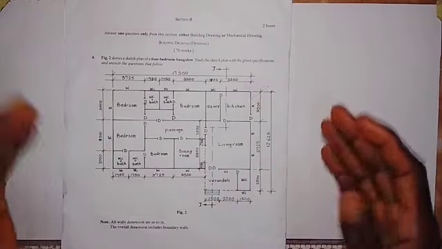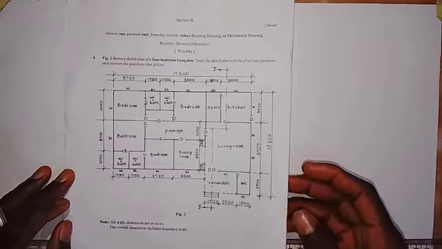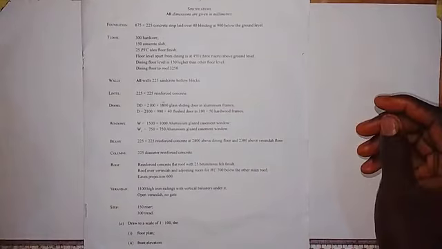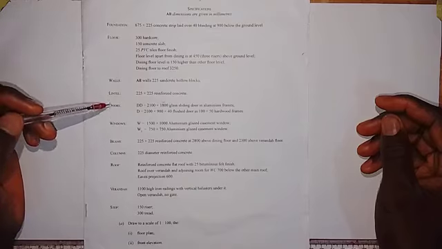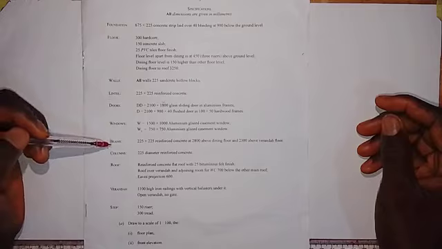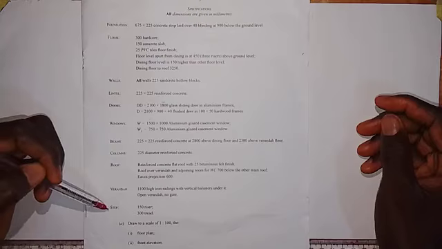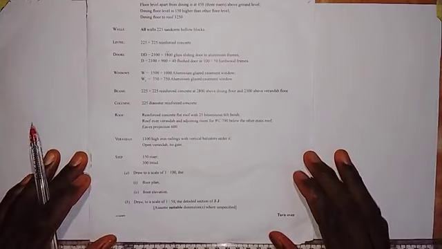Alright, so we have the sketch plan here, and I want us to see the specifications. Here we have the details of the foundation, floor, walls, lintel, doors, windows, beams, columns, roof, veranda, and steps. Then we have the questions that we have to answer. Let's look at the questions.